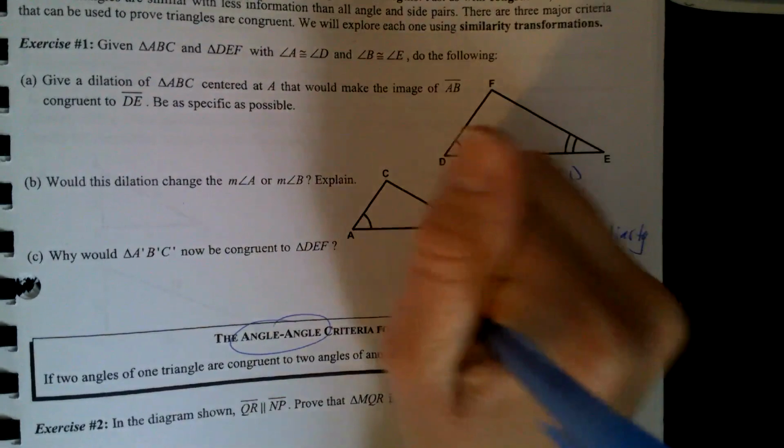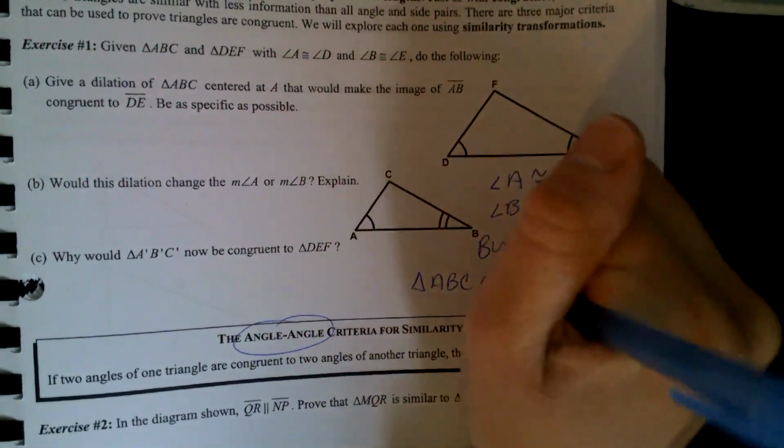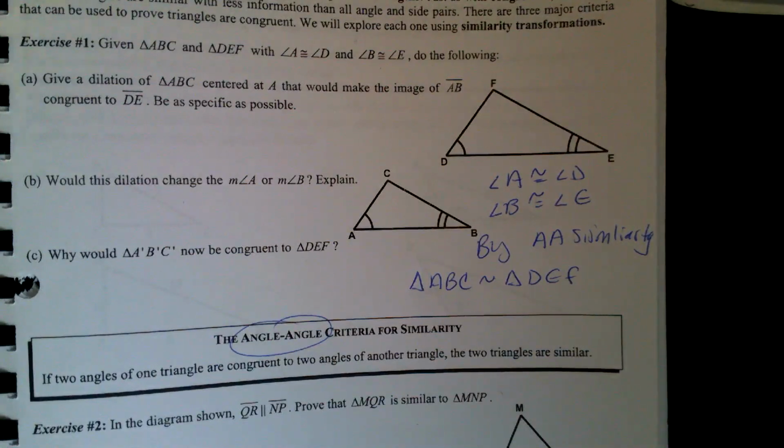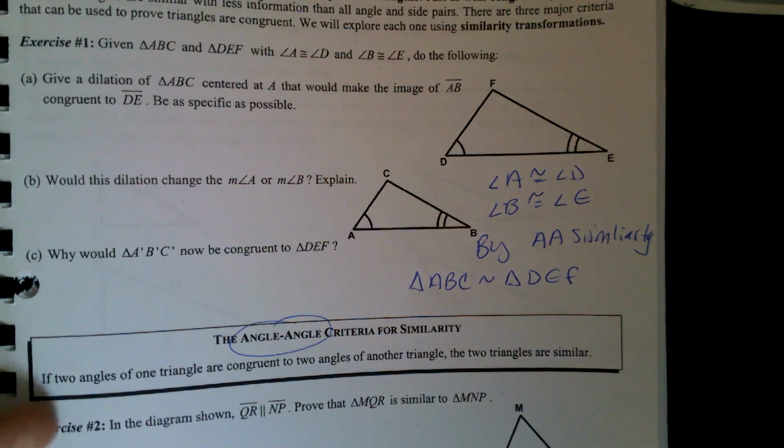So triangle ABC is similar to triangle DEF by angle-angle similarity. Okay. Now that's it, right? That's all we need. We only need two for this criteria. We only need to know two angles are congruent to say those two triangles are similar.